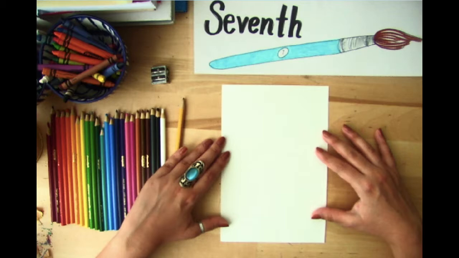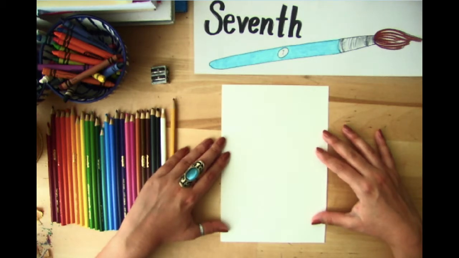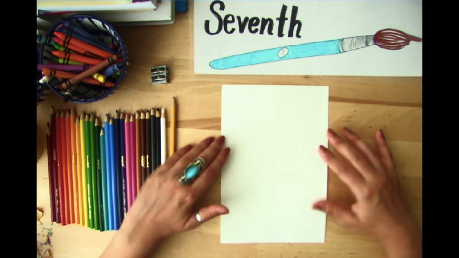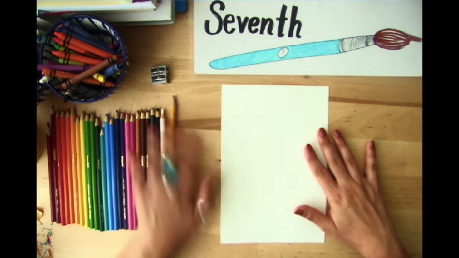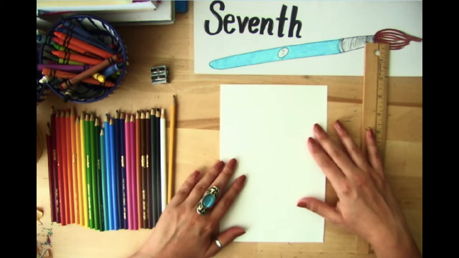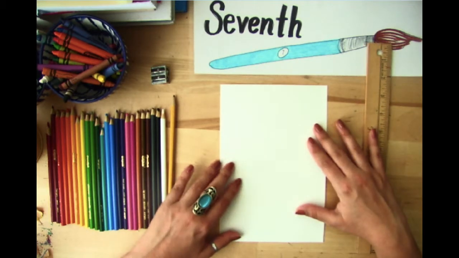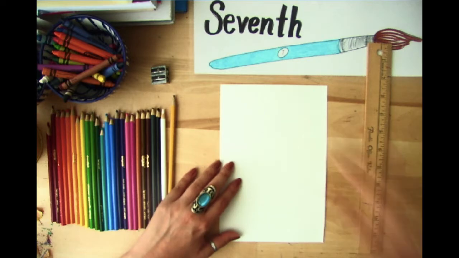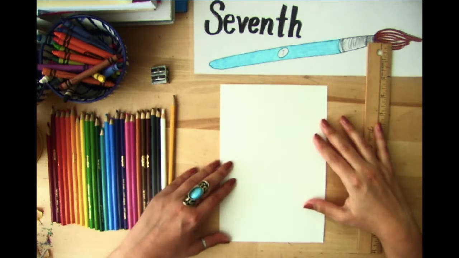Our project is going to be focused on Celtic art, which had a lot of interesting knots and patterns and symbols to describe the person or family for which it was created. In addition to our materials, we're also going to need a ruler. The subject of our picture is going to be our initial, so you can do your first initial or your last initial. For this project, I'm going to do my last initial, so an R.